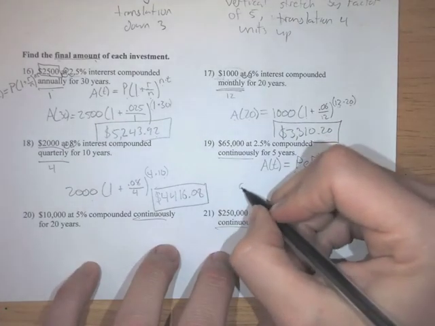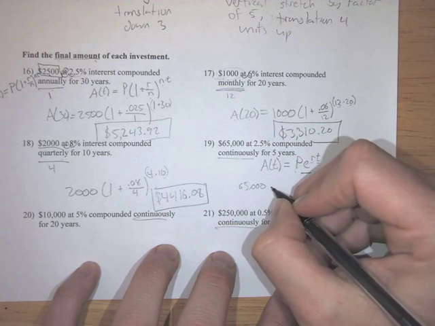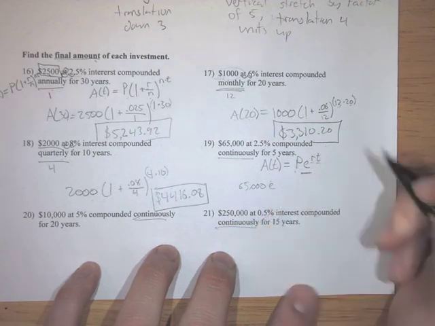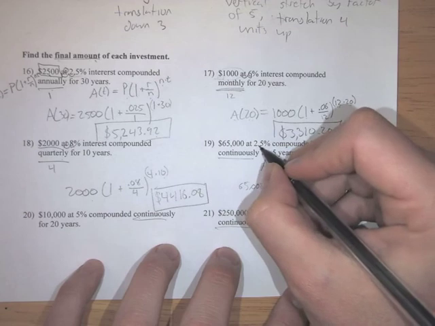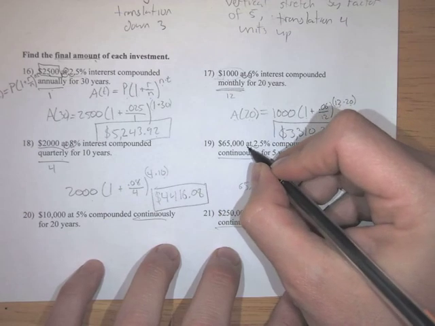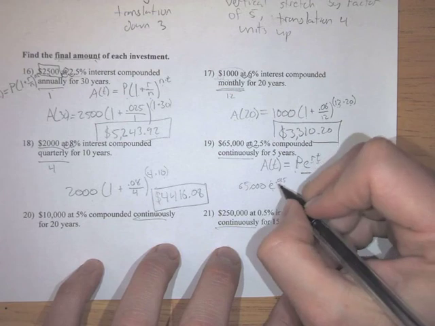So if we're investing $65,000, that is the principal, and we're investing it at a rate of 2.5%. So we have the e here. 2.5 as a decimal, move this over, is 0.025. And we got to multiply that by 5 years.